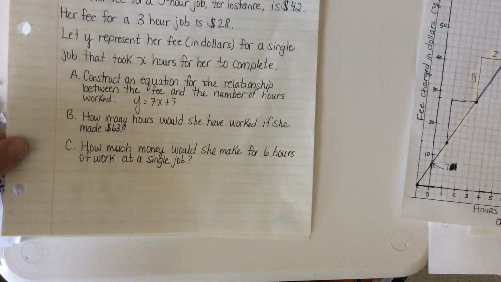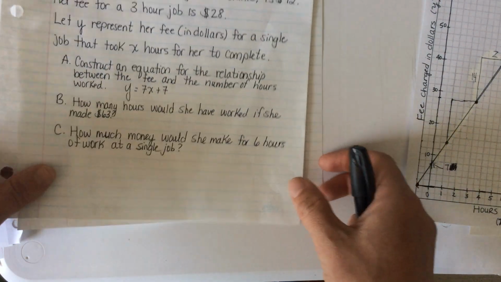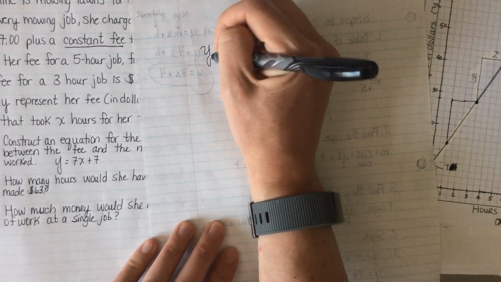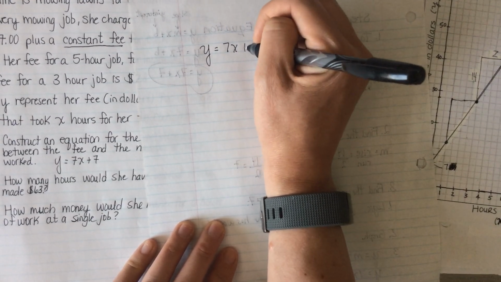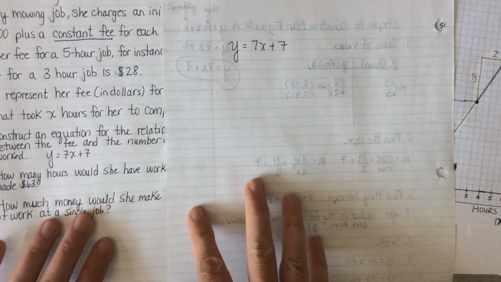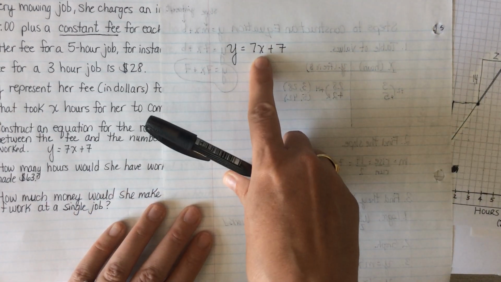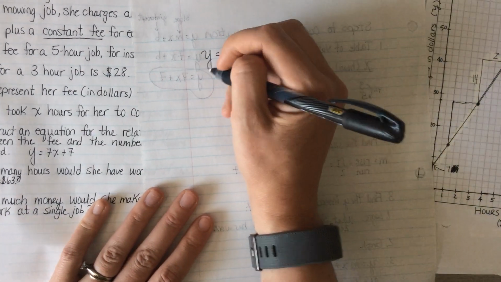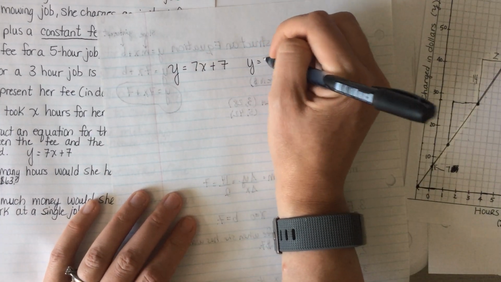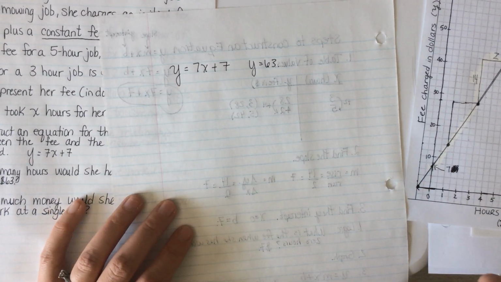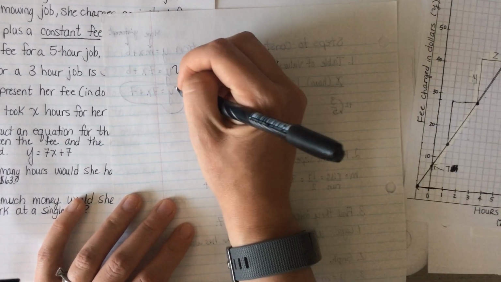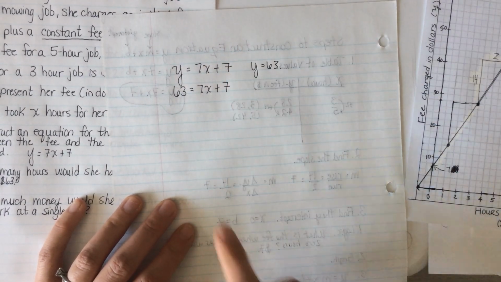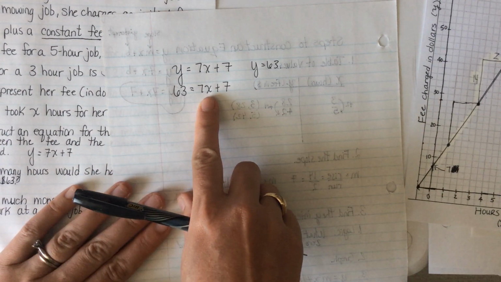How many hours would she have worked if she made $63? I can take my equation that I found, y equals 7x plus 7, and I want to know how many hours, so I'm looking for x, if she made $63, which is the fee. So I can substitute y equals 63 into my equation, and I can solve for x. So if I have $63, I want to solve for x.